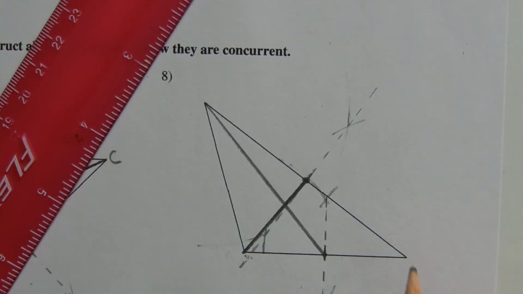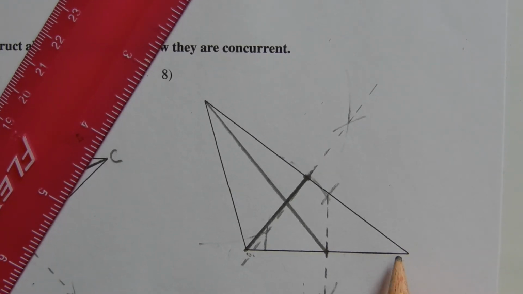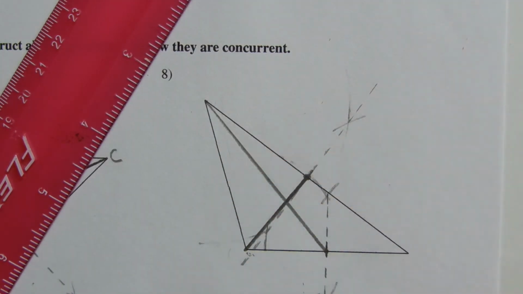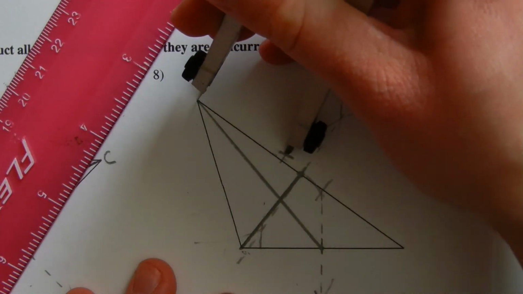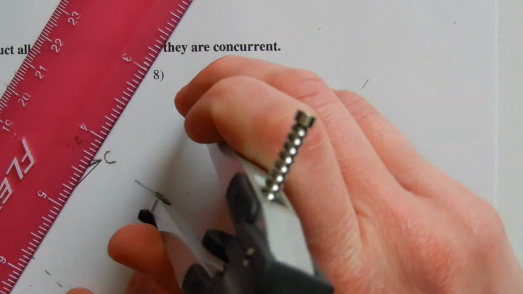And then the last median is associated with this vertex in the bottom right hand corner. So the side opposite that is this side, which we will now find the perpendicular bisector for. So I'll locate my first intersection, and then I'll find my second intersection.